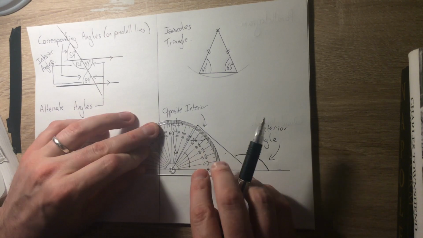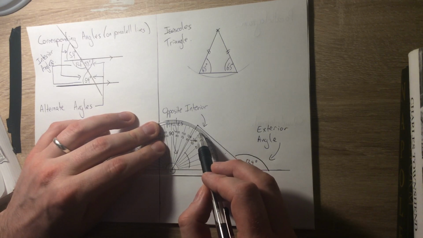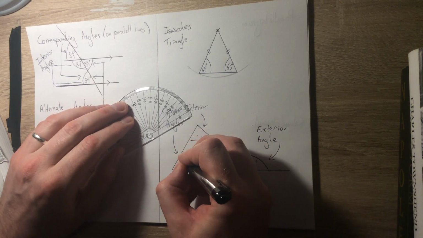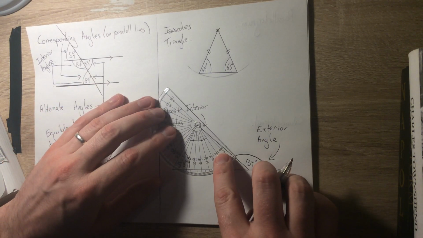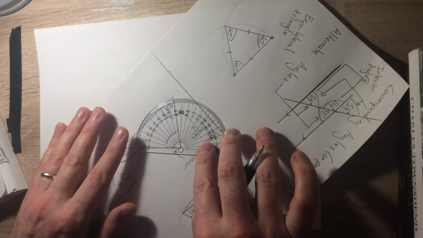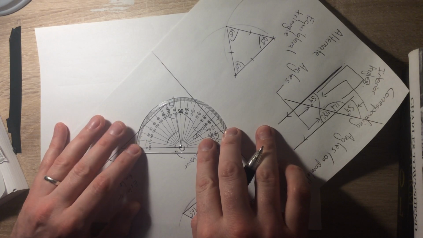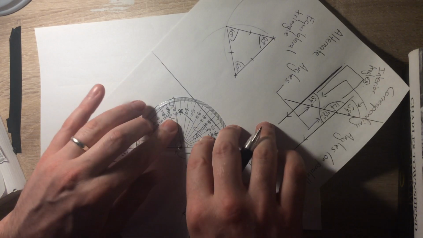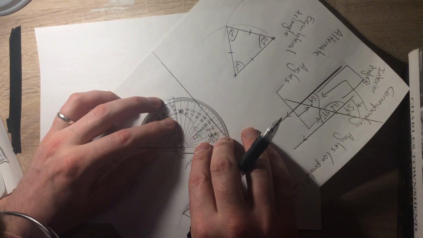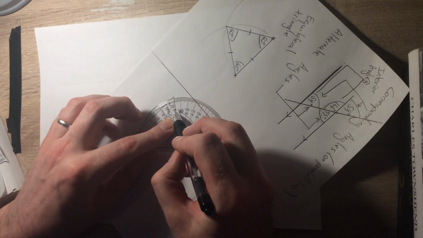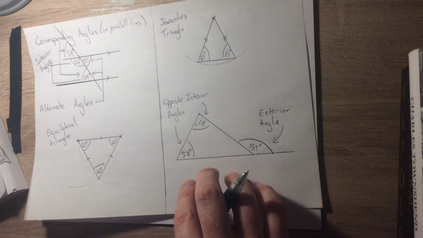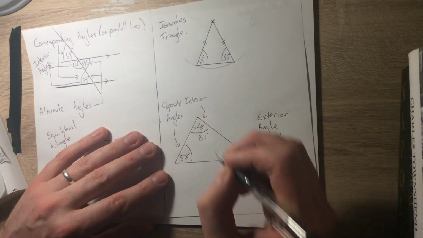Okay, I'll measure this out. So that is 58 degrees. Okay, and up here, and sometimes it can be useful to just twist the page around to help you measure. This one is 81 degrees. Now, when I turn that around, it's going to be the wrong way around, but anyway, 81 degrees.